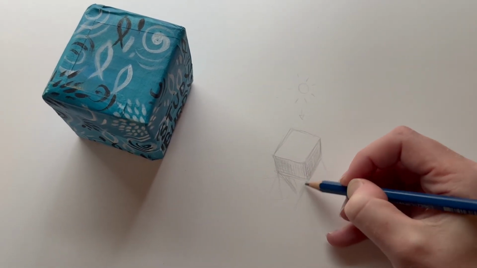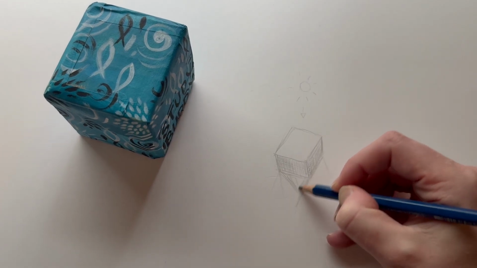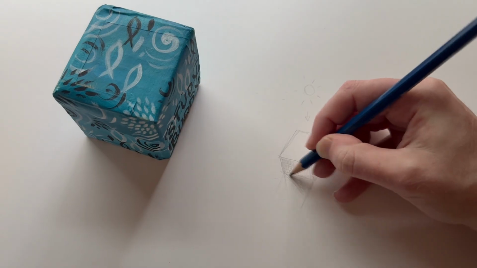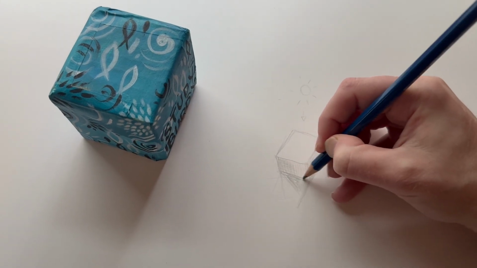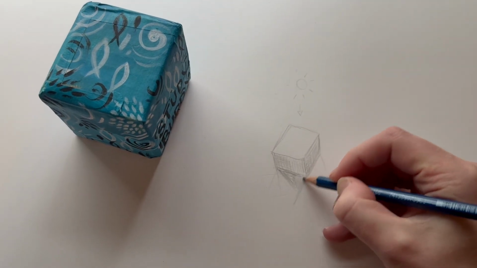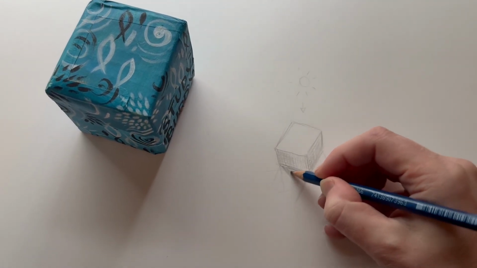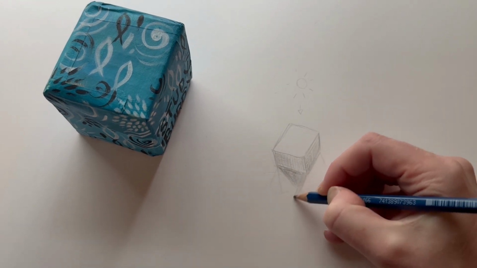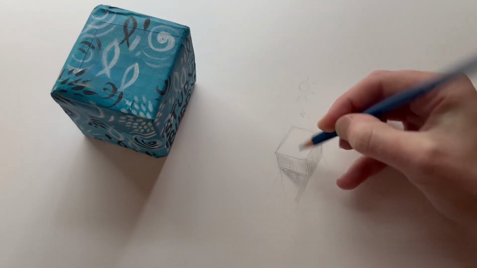So there's a pretty harsh line right here that I want to make sure that I'm defining. I'm really building up this shadow here.